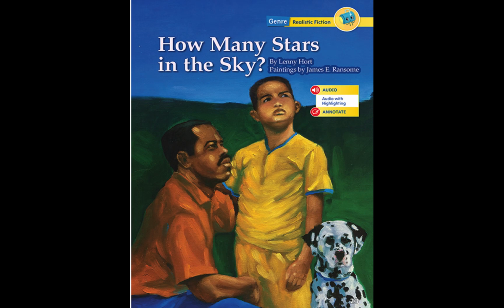Next, we're going to talk about our read aloud. So today you're going to be reading How Many Stars in the Sky. This is a book that we have already read. For those of you that were here earlier this year, if you weren't here, that's okay too. This will be a book that you read for the first time. Also, if you've forgotten about it, here's a good little refresher. It's a really great book.